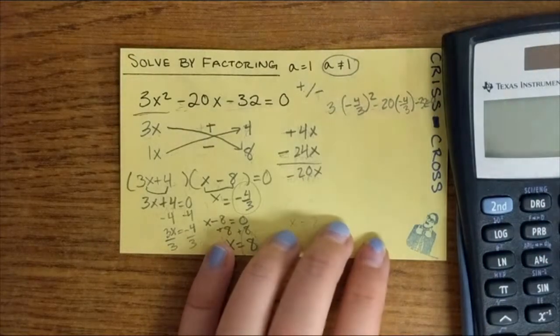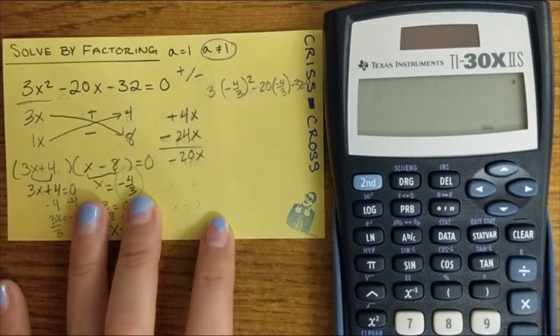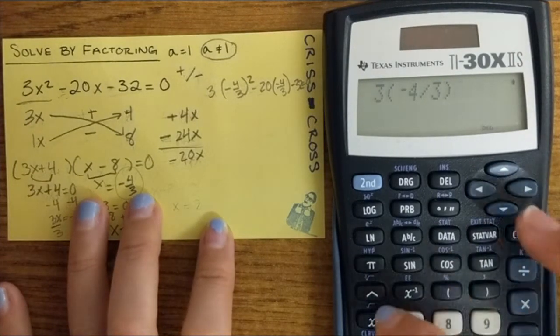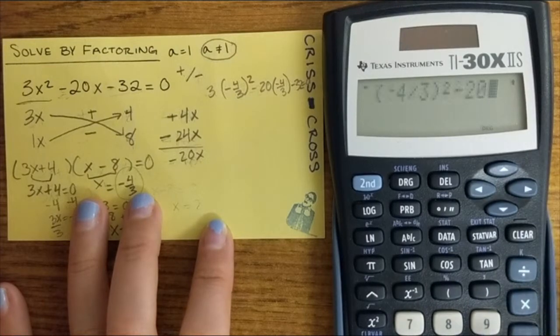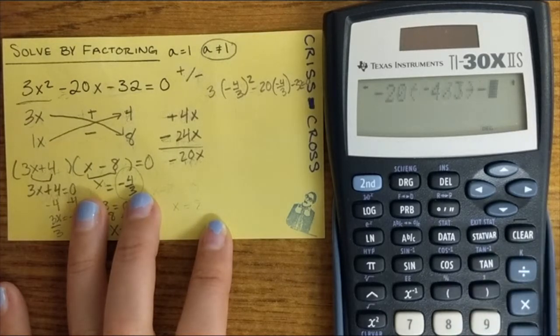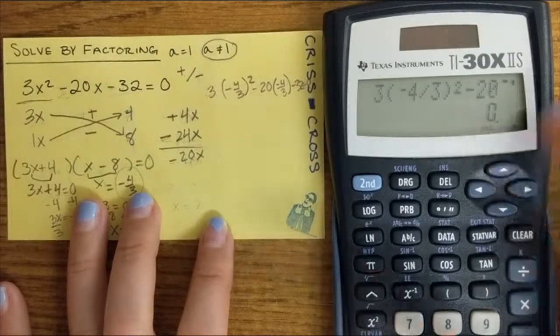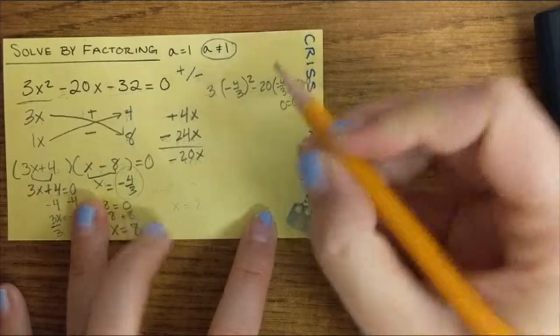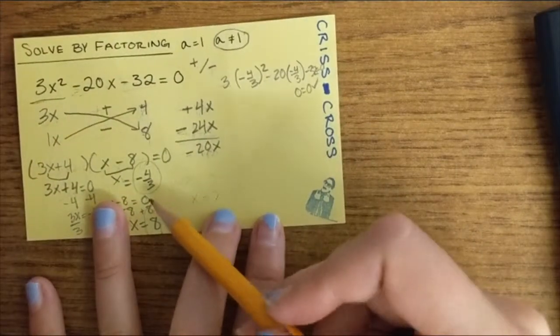Let's test it. 3 parentheses negative 4 divide 3, square that, minus 20 parentheses negative 4 divide 3 minus 32. We do indeed get 0. 0 equals 0. Therefore, negative 4/3 is indeed a solution.